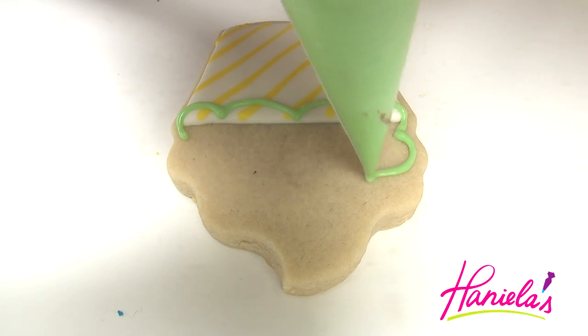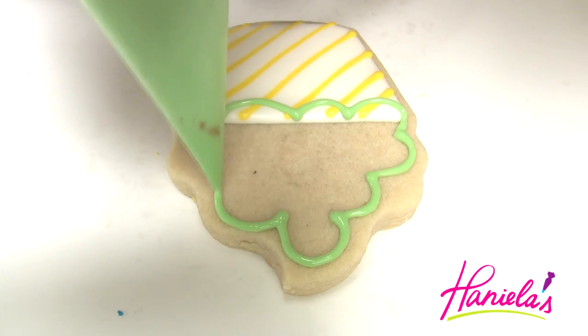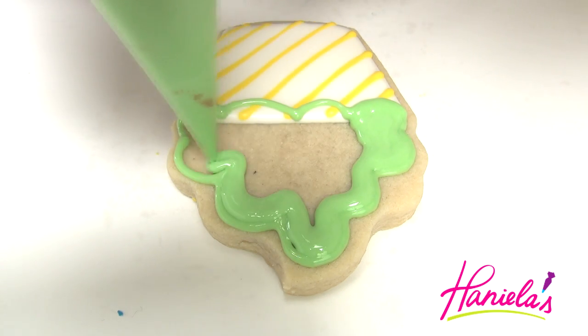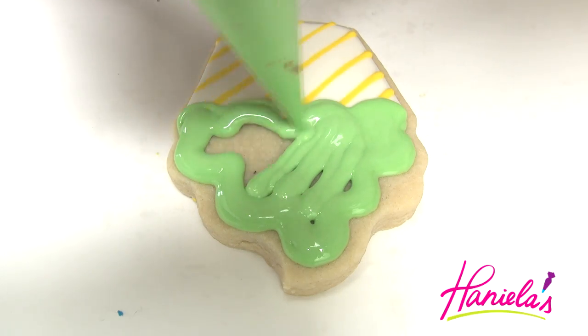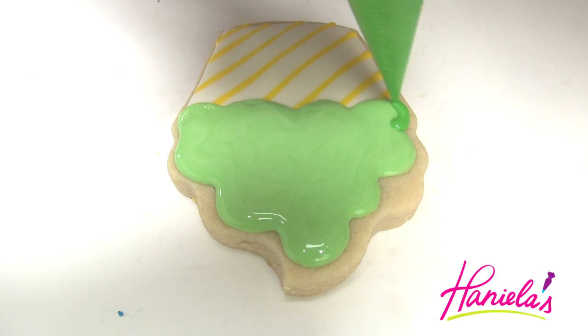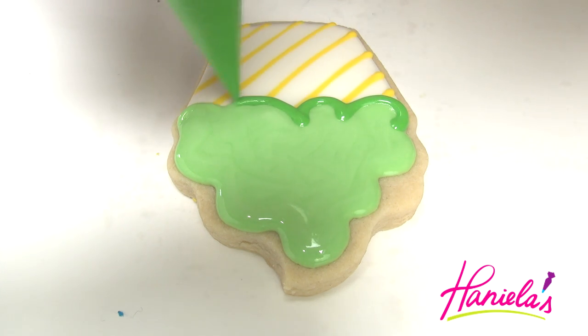Now take green, pink, blue, whatever color you want. You're gonna need 2 shades of that color. So I'm first starting with lighter shade of green, and then while the green portion is still wet, take a darker green and add some shading to it.